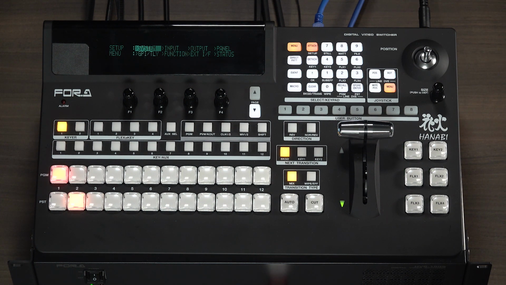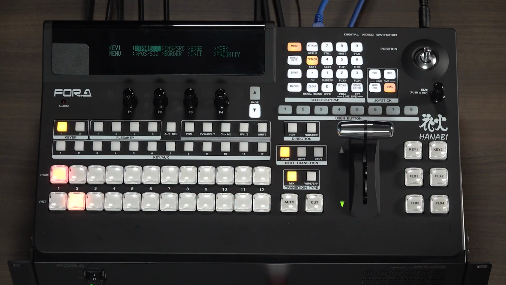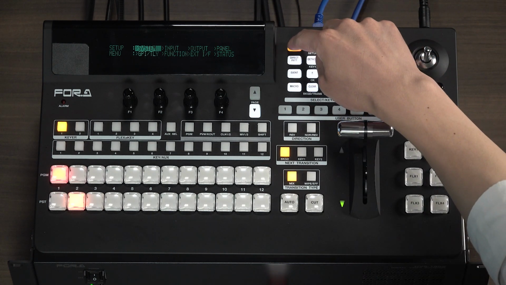This time, key 1 of ME1 will be used. The key assignment buttons are located in the upper row of the bus row on the control panel. Double tapping the button acts as a shortcut to open the key setup menu. To access from the keypad, press the menu button, then any key button.